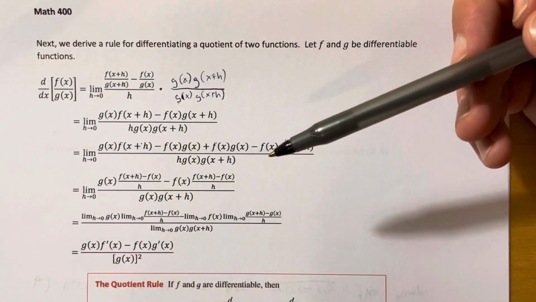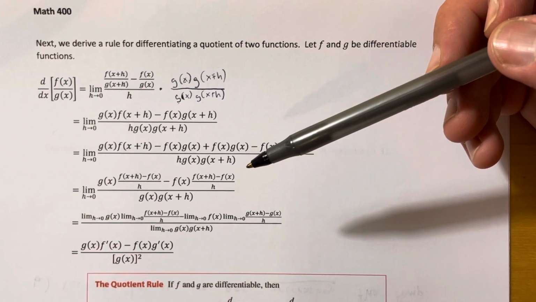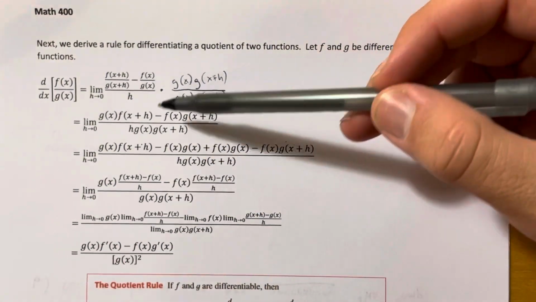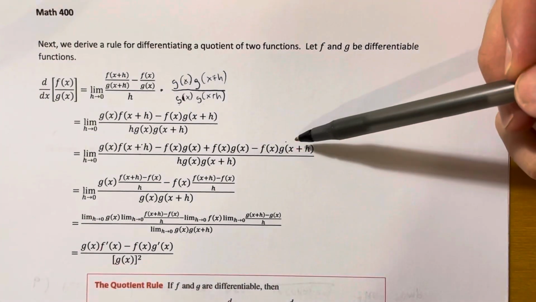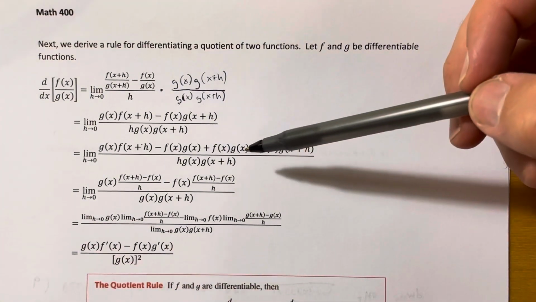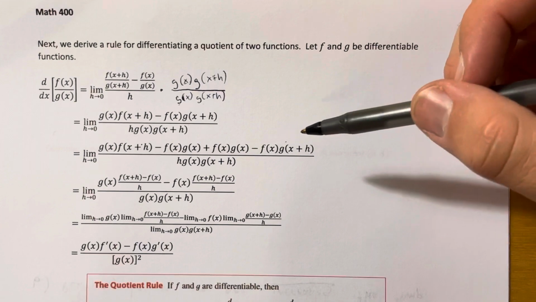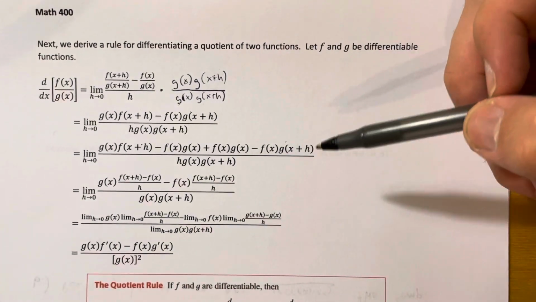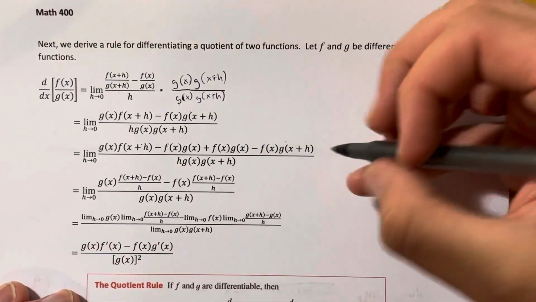And again, my purpose for doing that is to be able to group up these first two terms, factor something out, group up these second two terms, and then factor something out in such a way that the result leaves me with difference quotients, because that's how I'm going to turn things into derivatives.